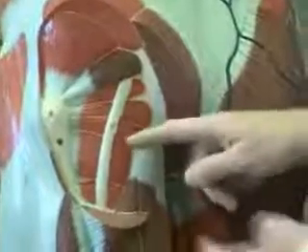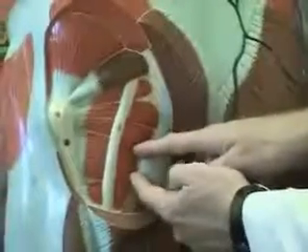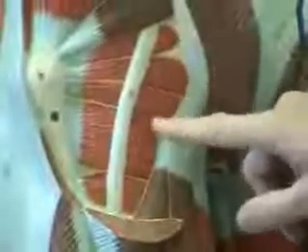The next muscle we see is a short but thick 4-sided muscle called the quadratus femoris muscle. Quadratus femoris muscle. Now on this model we cannot see the 6th lateral rotator that I was talking about.